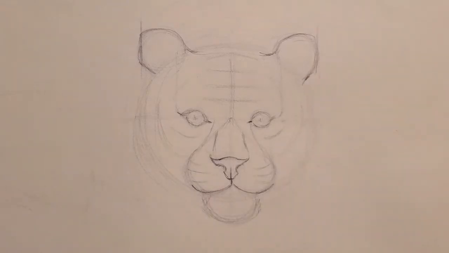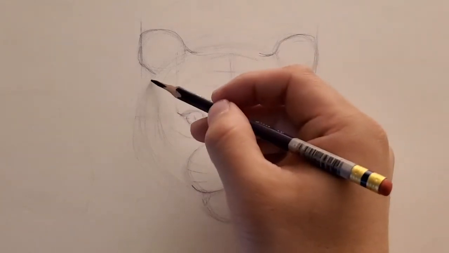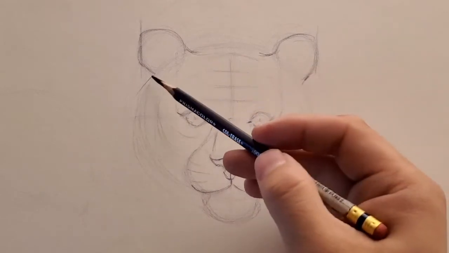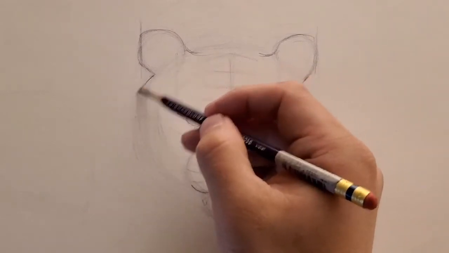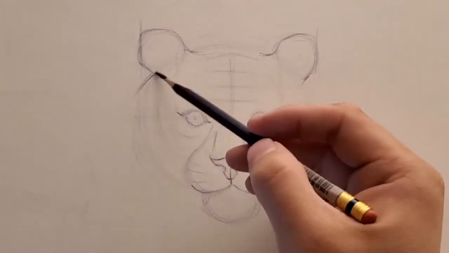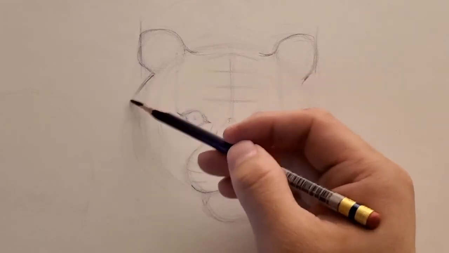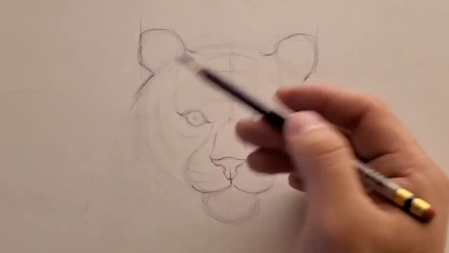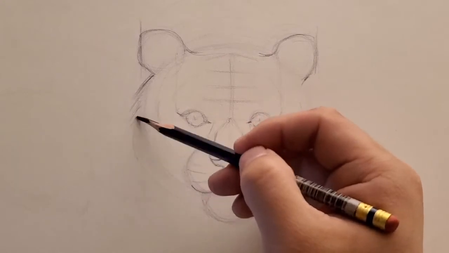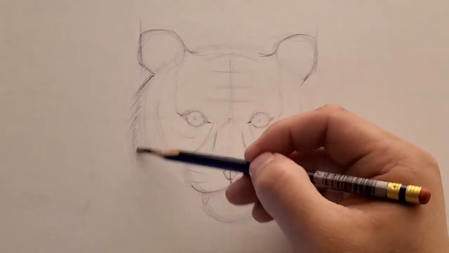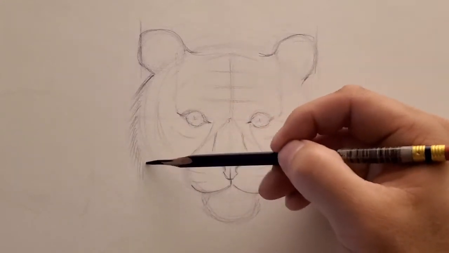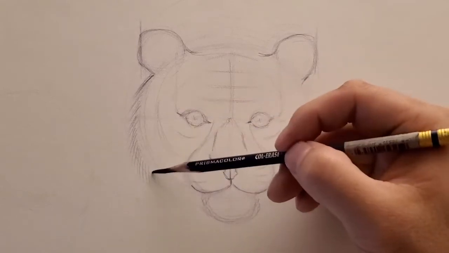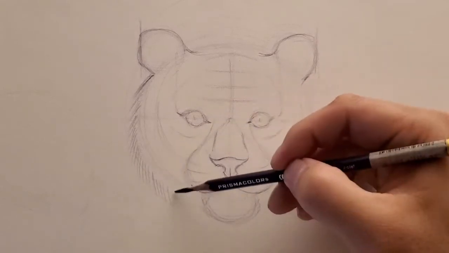Okay. So now we're going to focus on his fur. So I like to, it's really light the way I do it. So it's just hatching. It's kind of like hatching. So hatching is another form of shading. And we're just going to make lines indicating that is fur around his face. Nice and light.